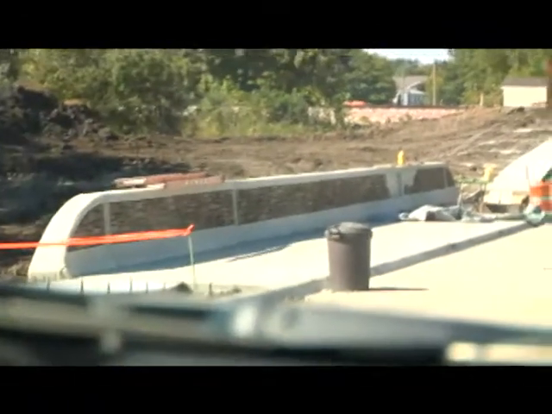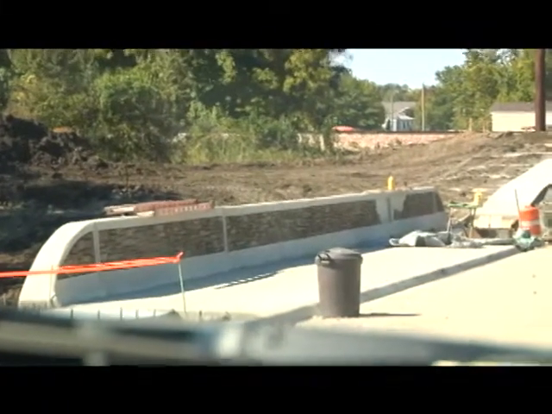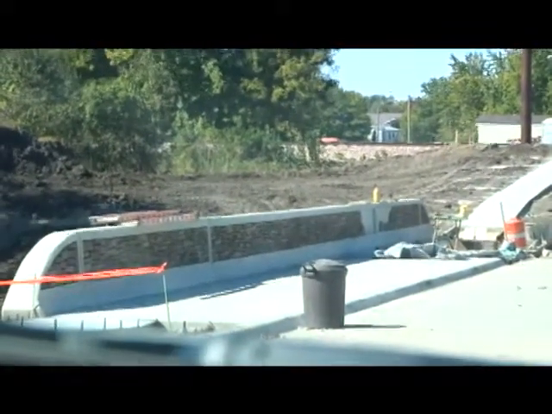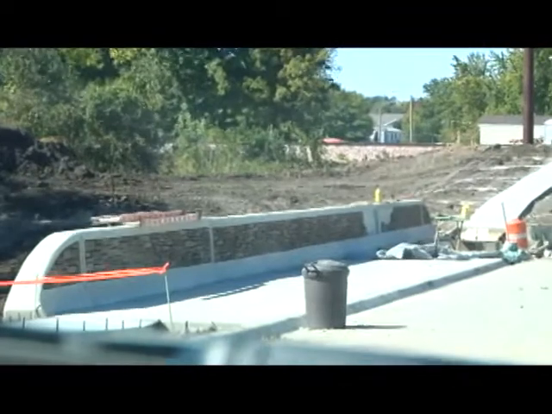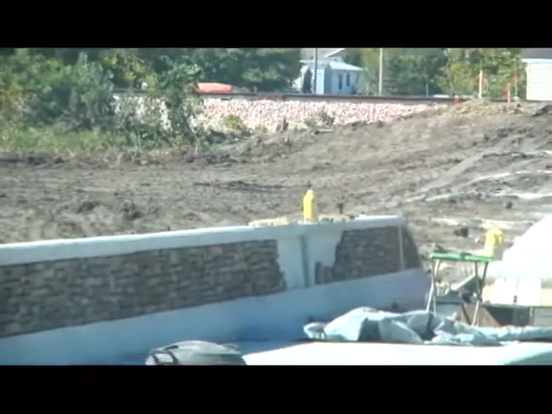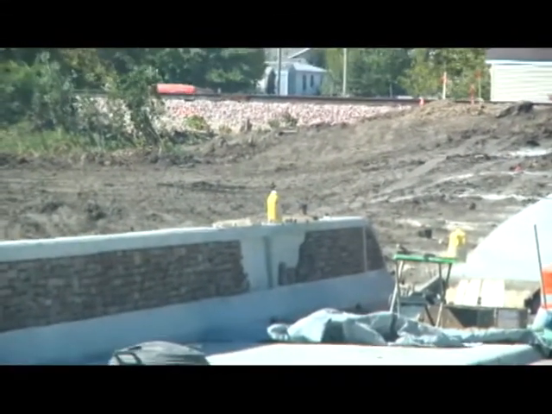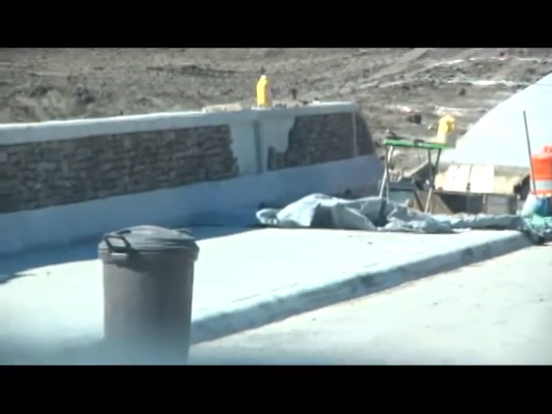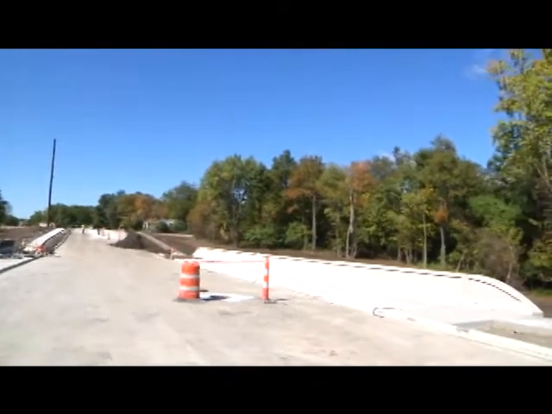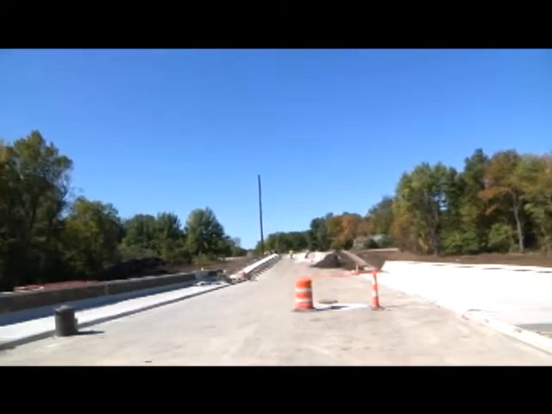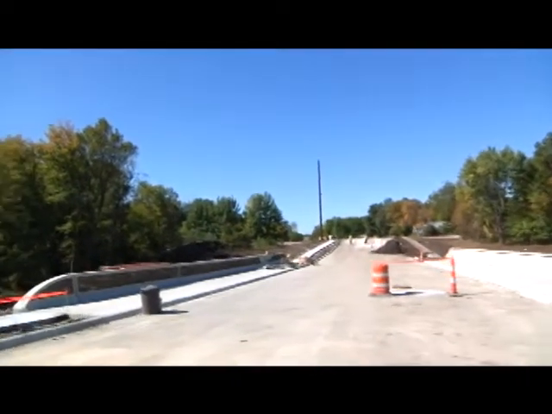I'll call your attention to the stonework on the bridge. One of the things we look at in every project is, obviously we're concerned about functionality, but we also want to look at how we can continue to improve the appearance in North Liberty. Image goes a long way when you're trying to recruit businesses and residents. And so the added touch here is the stonework on the bridge, which is very similar to the bridge in the new Cornerstone Park area on Dubuque Street.